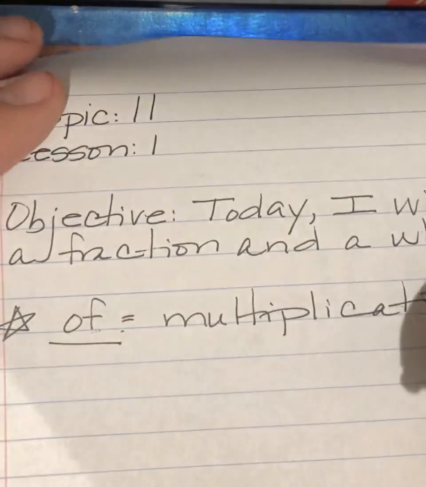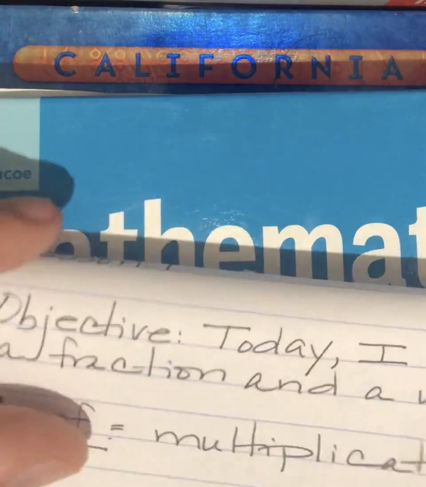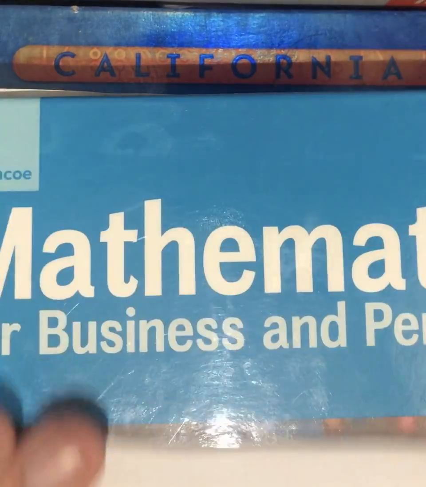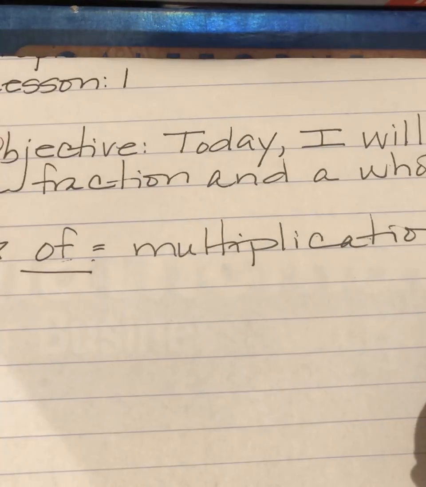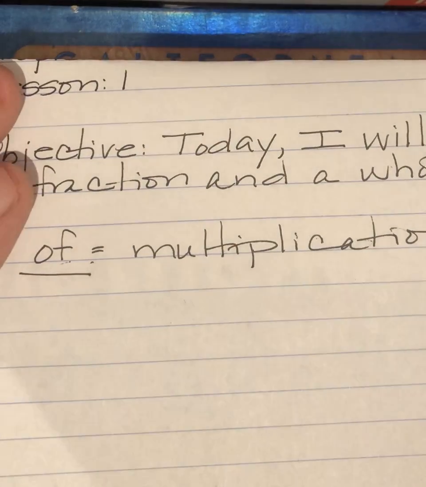So I am going to do some examples. I'll do about 3 just so that you guys can practice. And this is my sister's math book. She has to do homework also.